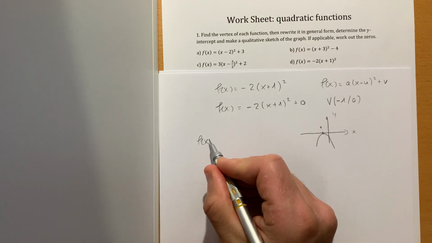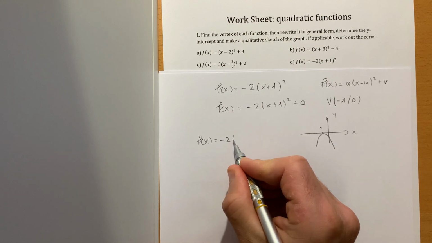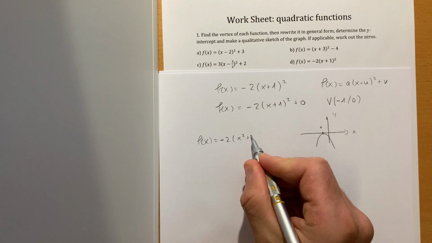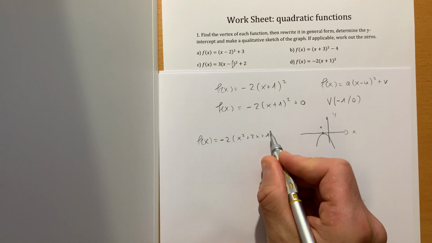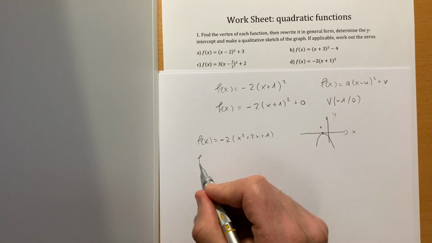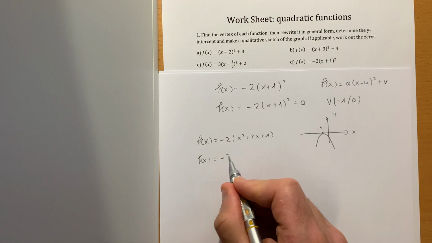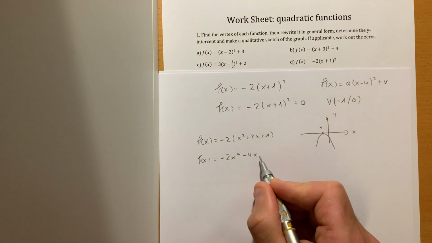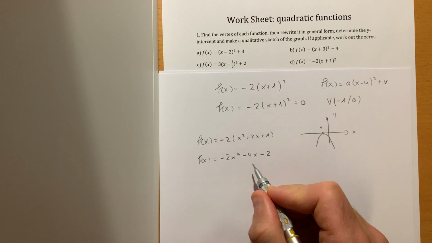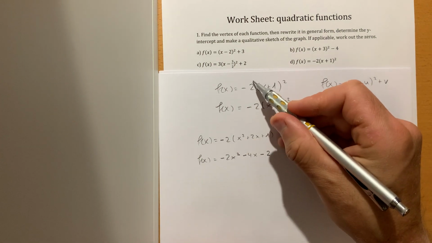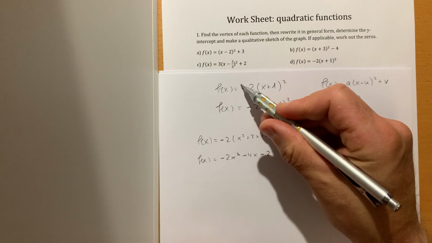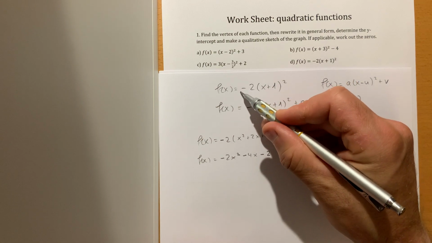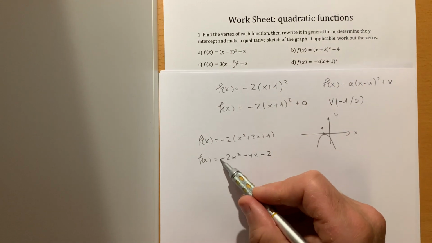So f of x is minus 2 times (x plus 1) squared. Now you distribute. f of x is minus 2x squared minus 4x minus 2. You can still see that the vertical stretch is still here.